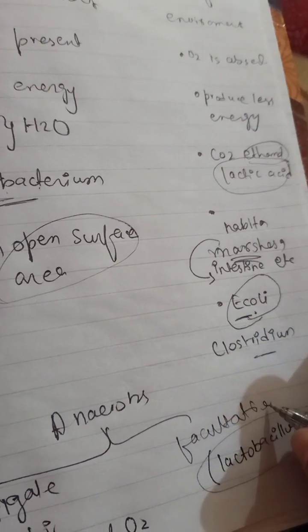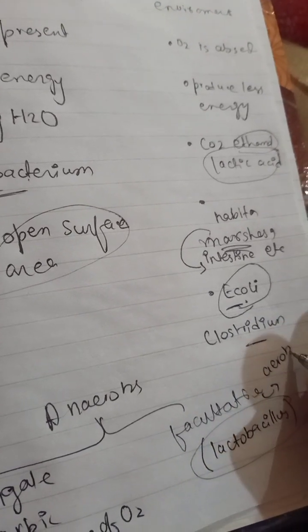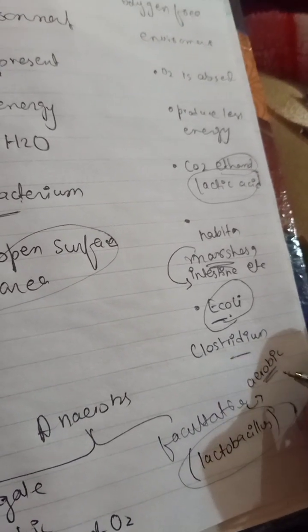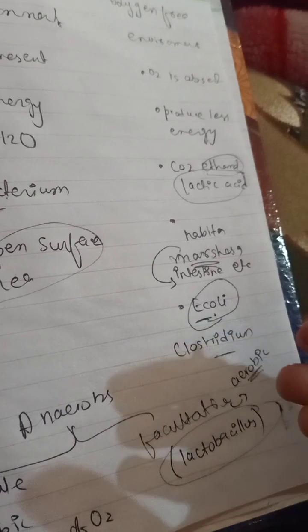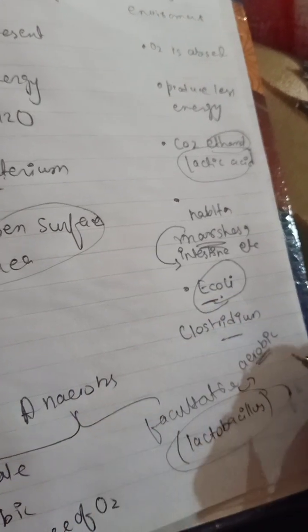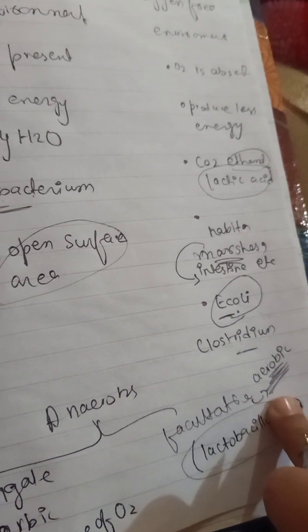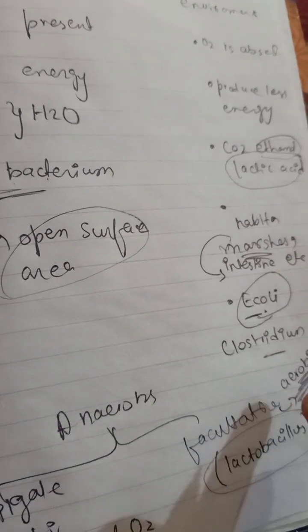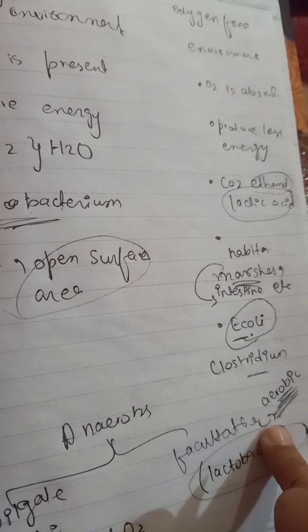Facultative anaerobes live in the absence of oxygen, but if they get oxygen, they can also survive. Their nature, though, is the absence of oxygen. So this is the aerobic one, which requires oxygen.